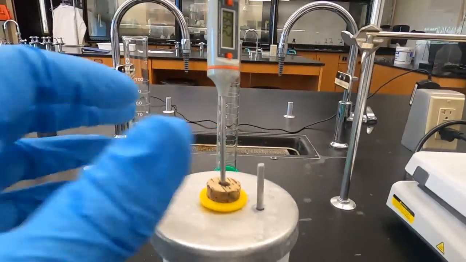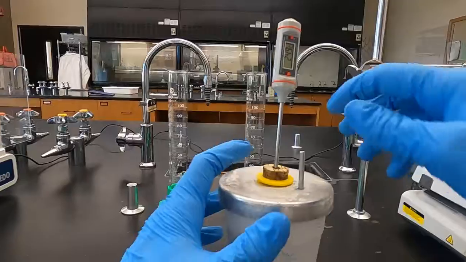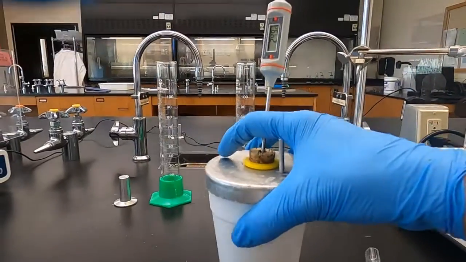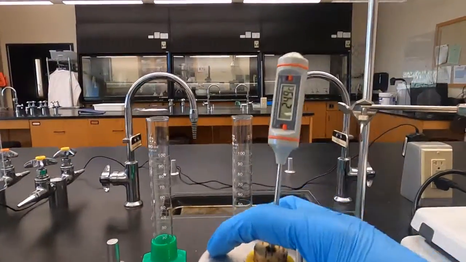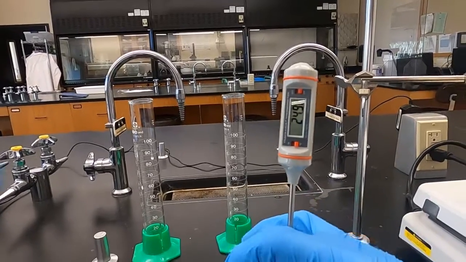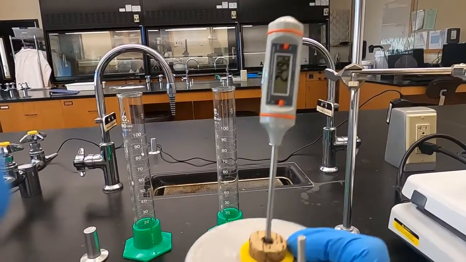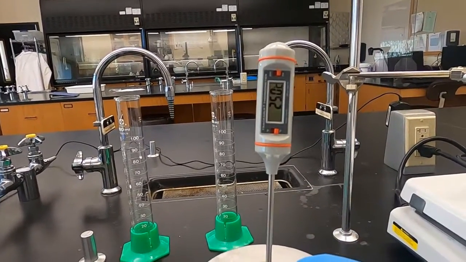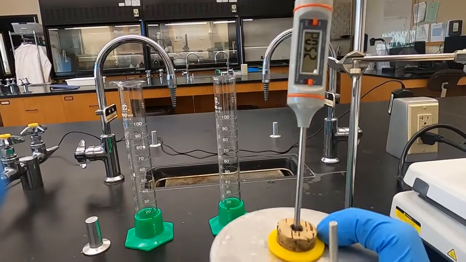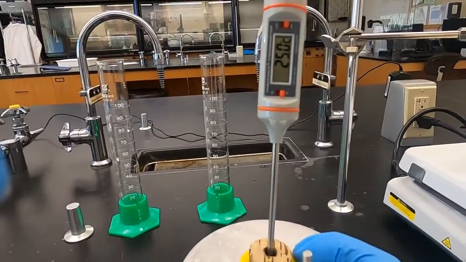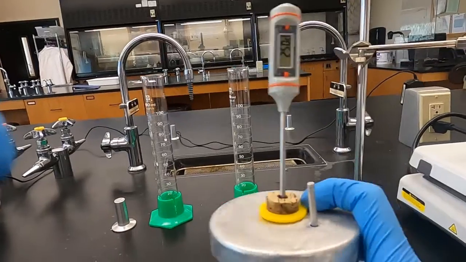We're already jumped up to 27. Sorry about the camera on this. At 25. Again, this is a different thermometer. This one has been in this designated calorimeter the whole time.